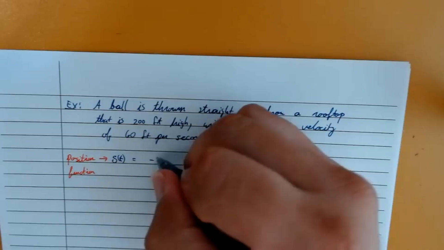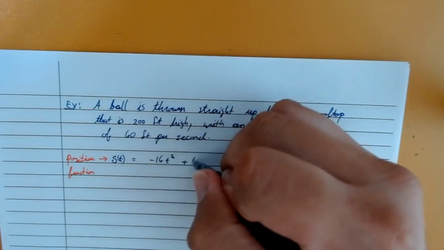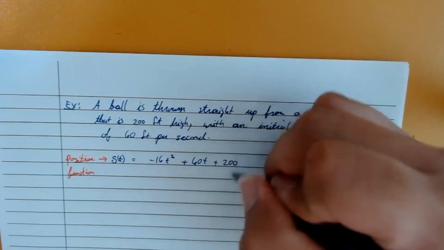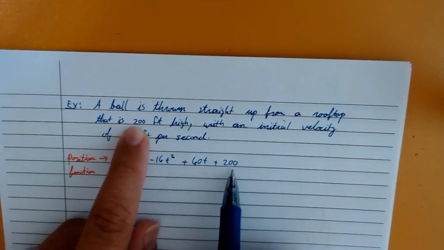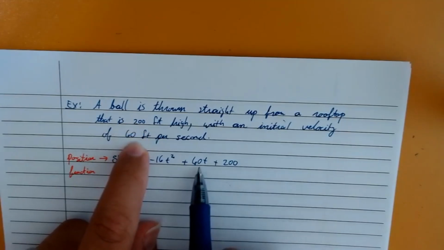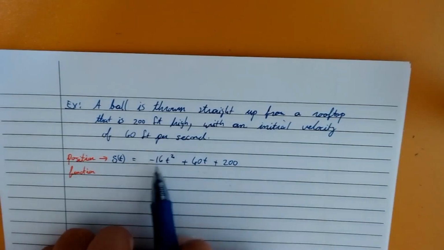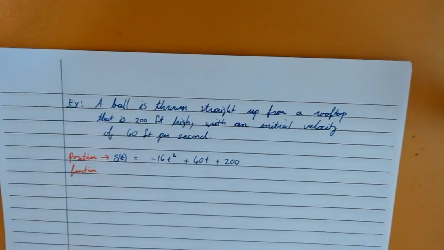It's going to be negative 16t squared plus 60t plus 200. Here you'll notice the number 200 and the number 60. That is your initial height, and that is the velocity at which it left the person's hand. And this is a constant that has to do with the gravitational acceleration on Earth. It changes depending on what celestial body you're near. But in any event, that's your equation.